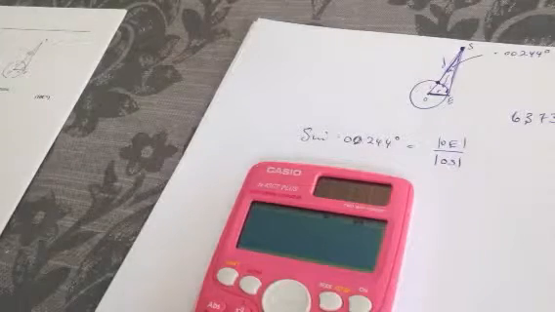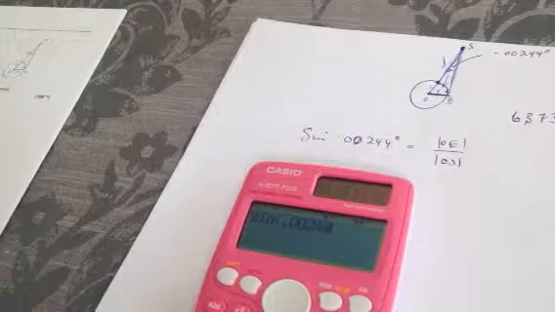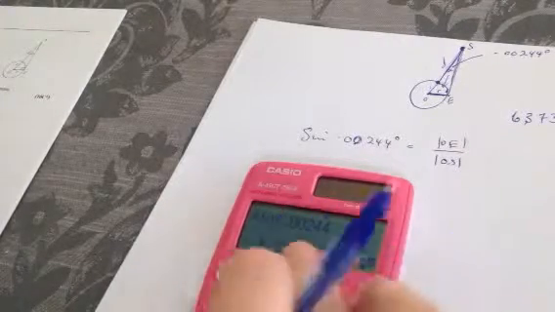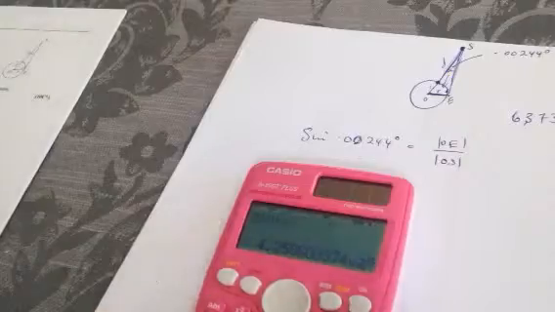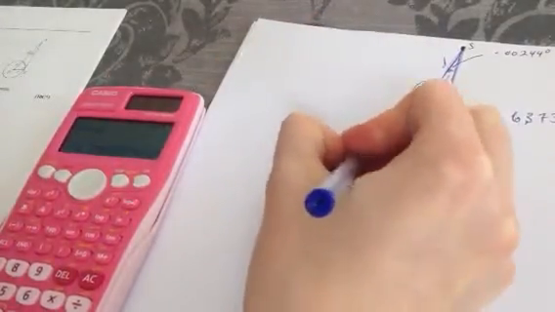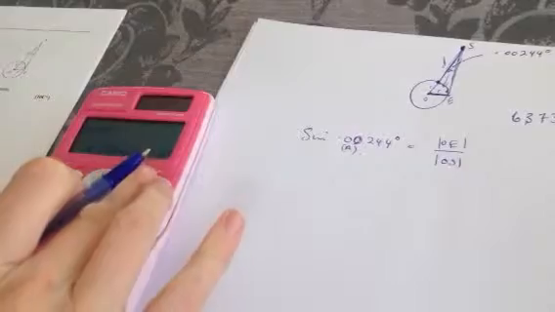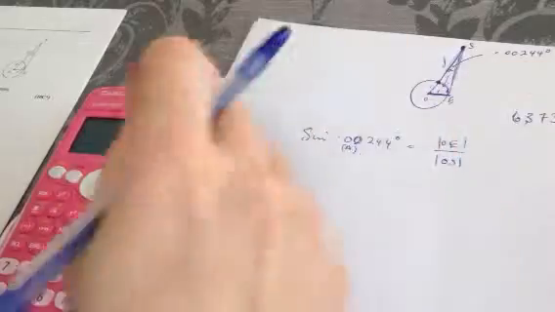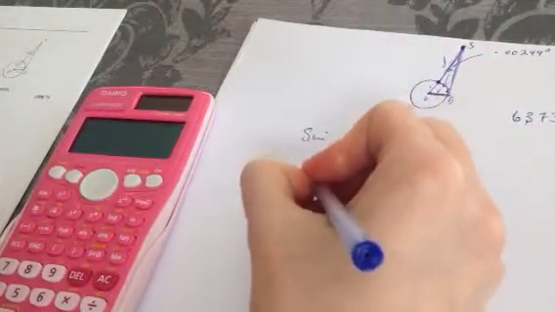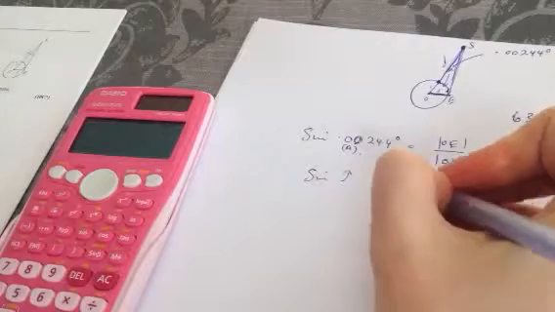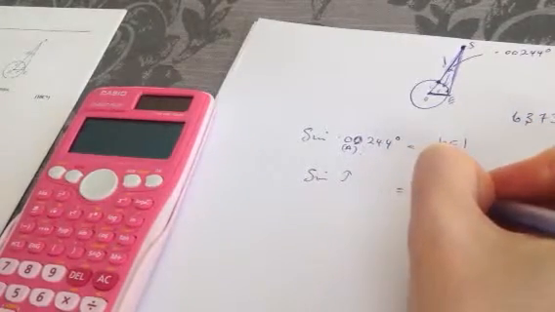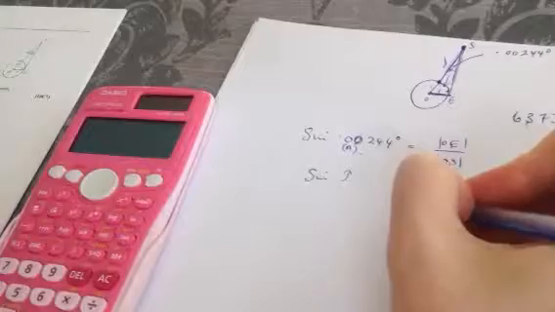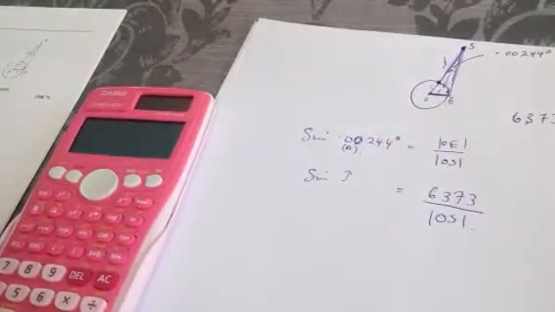I can work that out. We're on a different sum here, so I might just store this. The sine of 0.00244. Okay, and I'm going to store that as A. I'm just going to write that down there, that I'm going to store it as A. OE, so that's the sine of that, is equal to 6,373 all over the length of OS, which is what we're looking for.